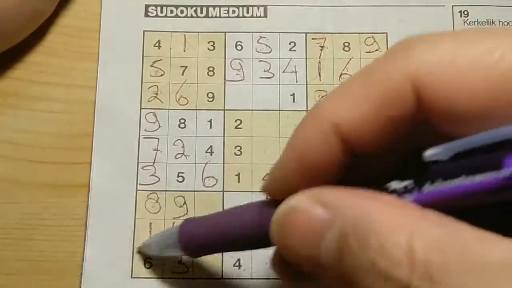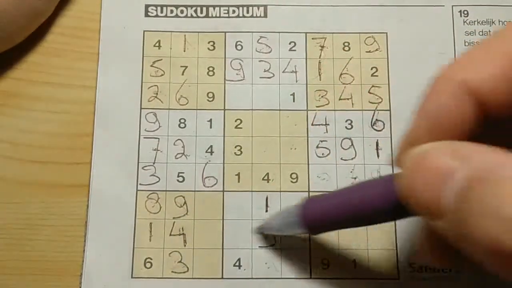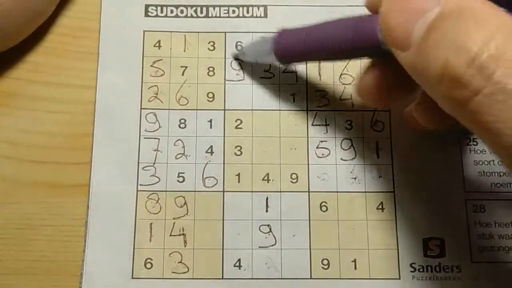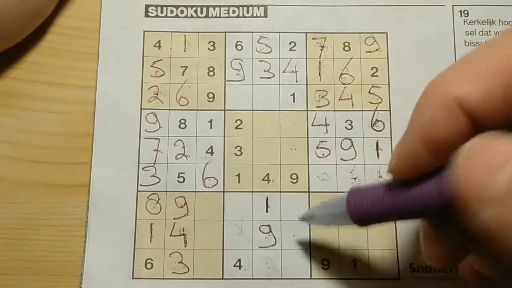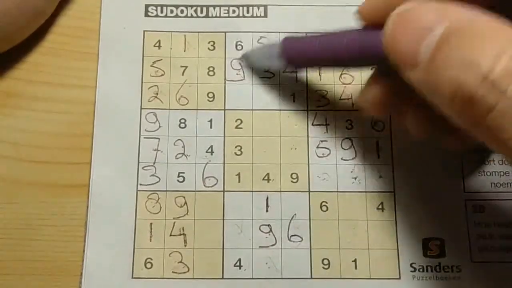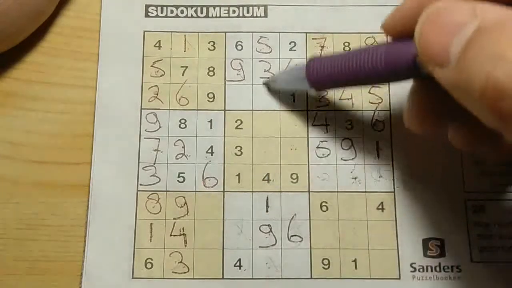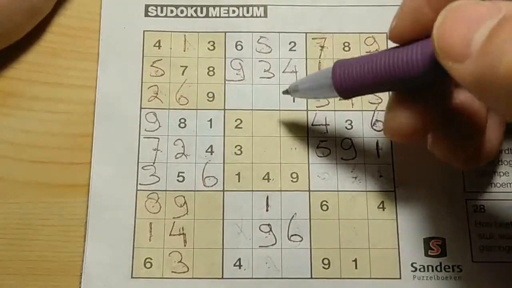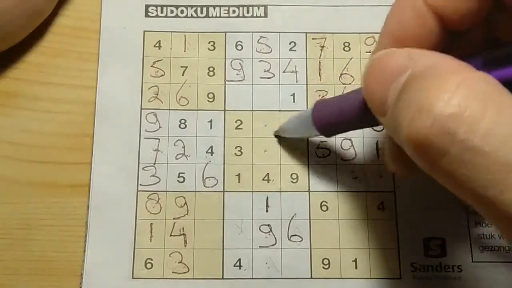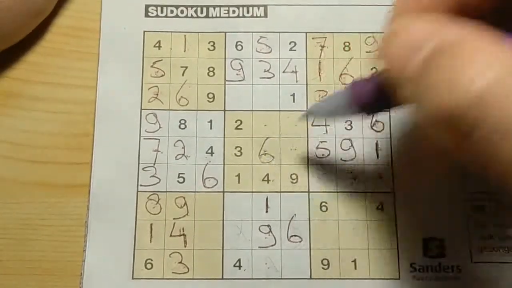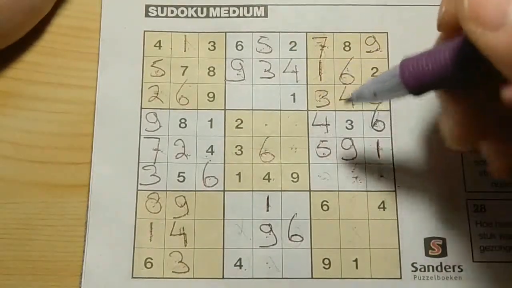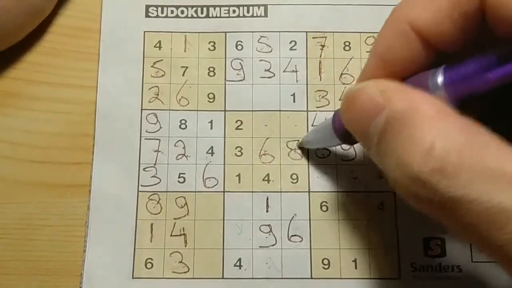6 in this row, 6 in the last row, so in the row between, the only 2 places for 6 is here or there, but I see here already a 6, so no 6 here. 6 should be here. 6 in this column, 6 in that column, so in the column between, the middle column, the only 2 places for 6 is here or there, but I see here already a 6, no 6 here. 6 should be here. One missing number in this row, the middle row, for the number 8.